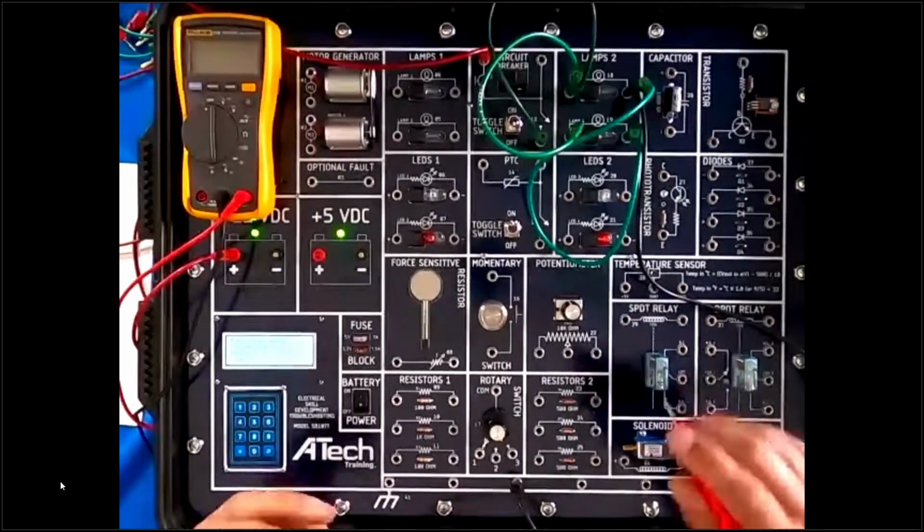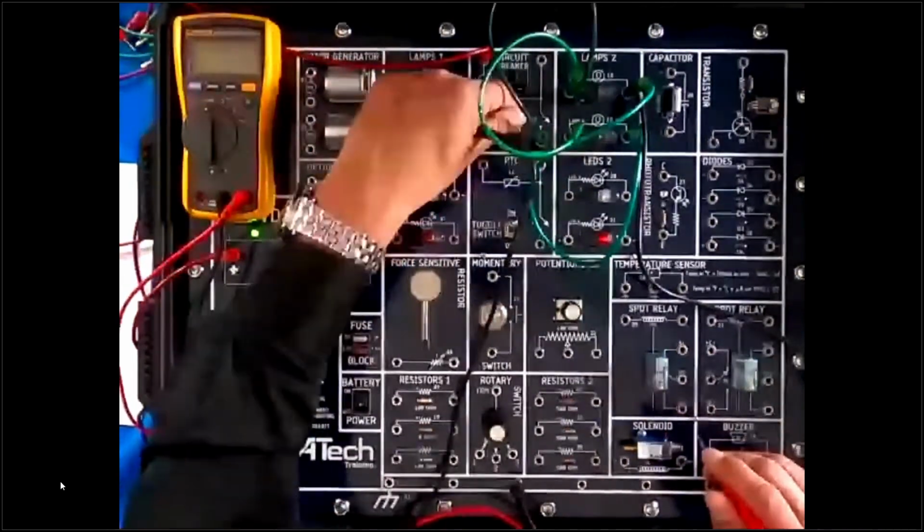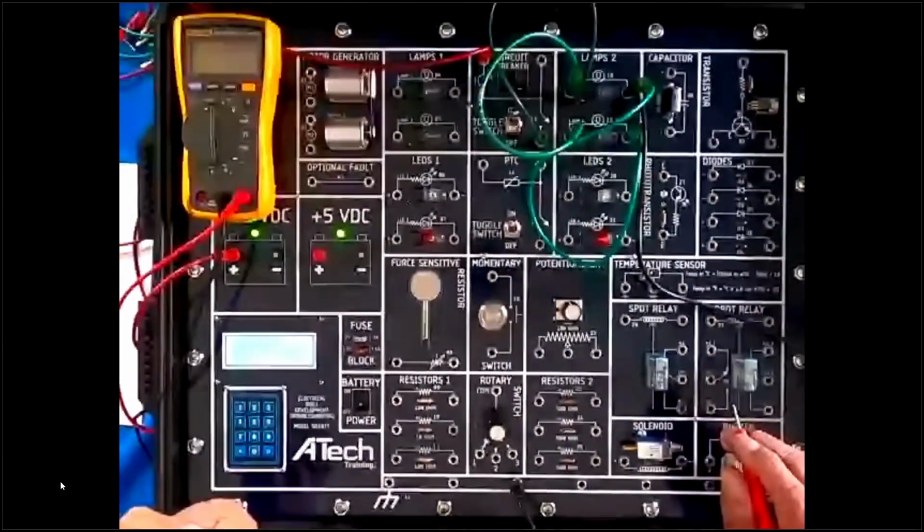However, we have a fault now, okay? So I'm going to turn on the toggle switch. And in this case, you'll notice that there are no bulbs turned on.